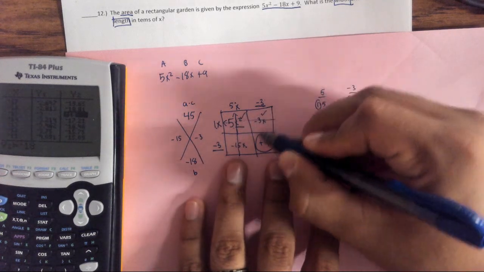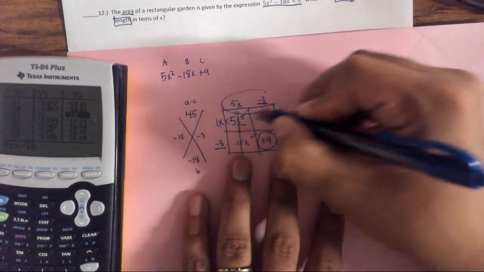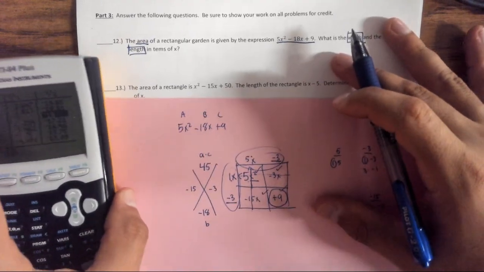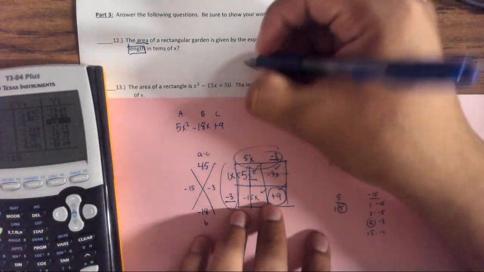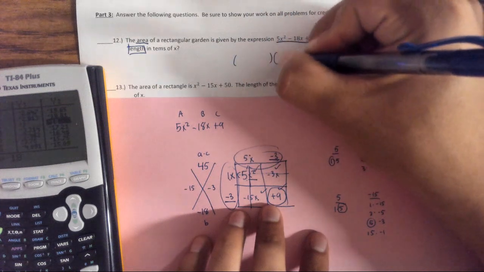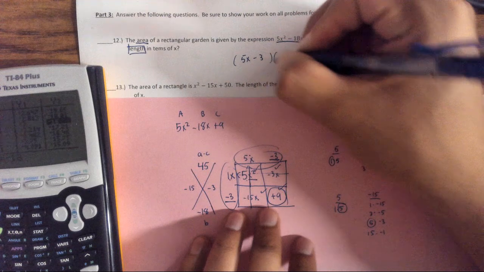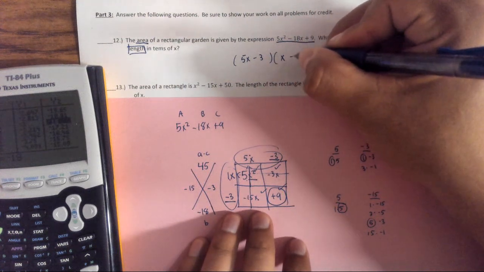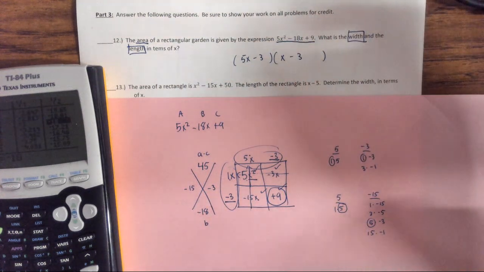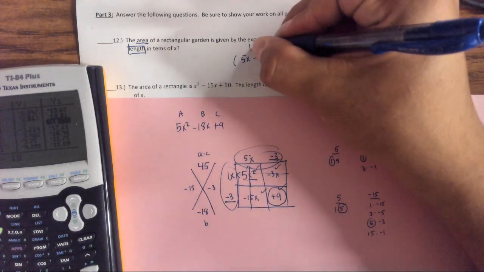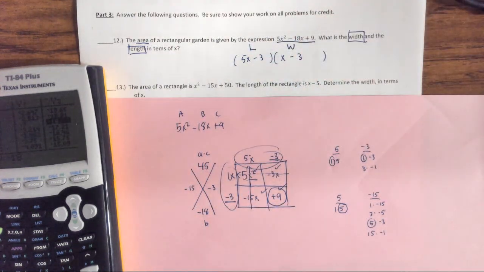If all of our boxes work, that means that these on the outside here are my factors. Okay, so whenever they ask me what is my length and width, I'm going to go ahead and just list my factors out here. My factors are 5x minus 3 and x minus 3. Those are my two factors. Again, they wanted length and width, which means that I just have to label one of these length, the other one width, and I'm done.